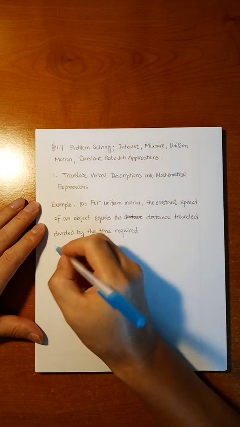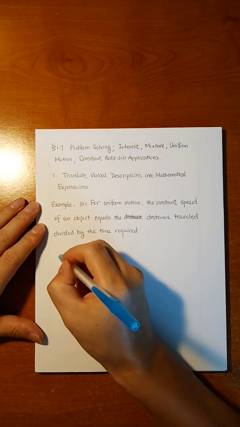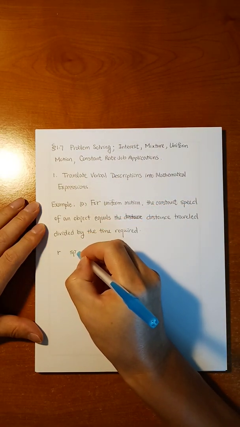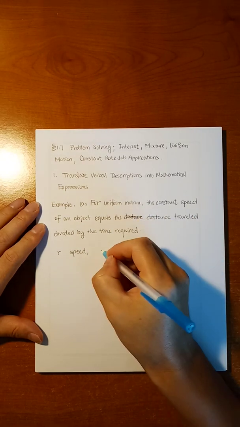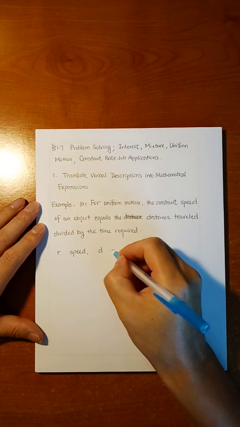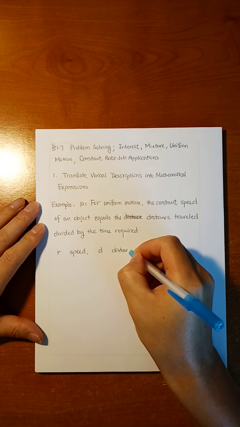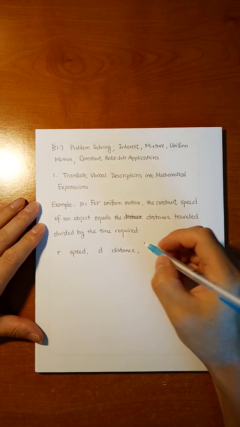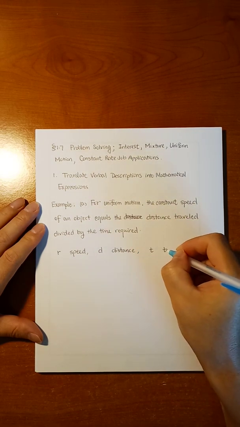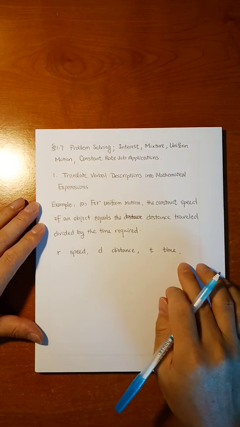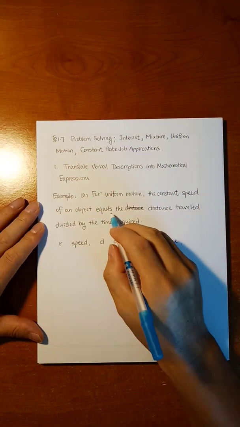And when you have this, then you are going to name them. So r, speed, d, distance, t, time. Okay, when you have rdt, then equal is equal.